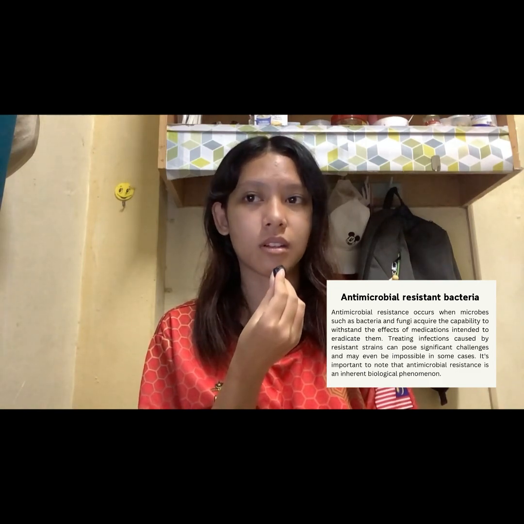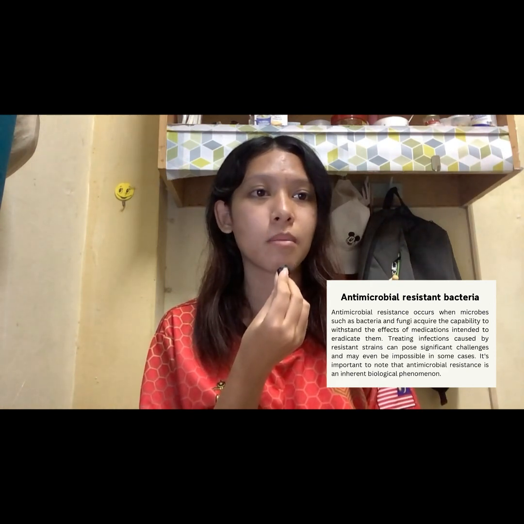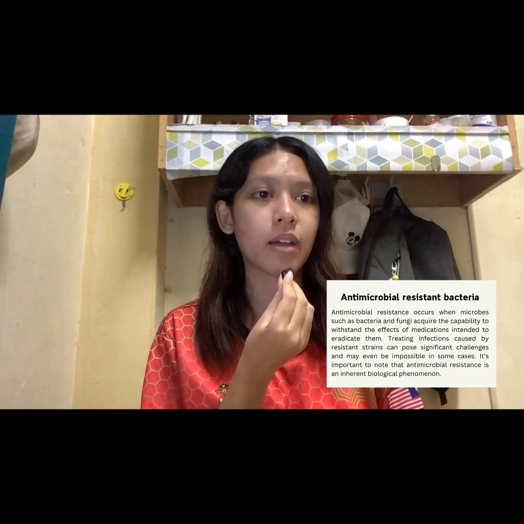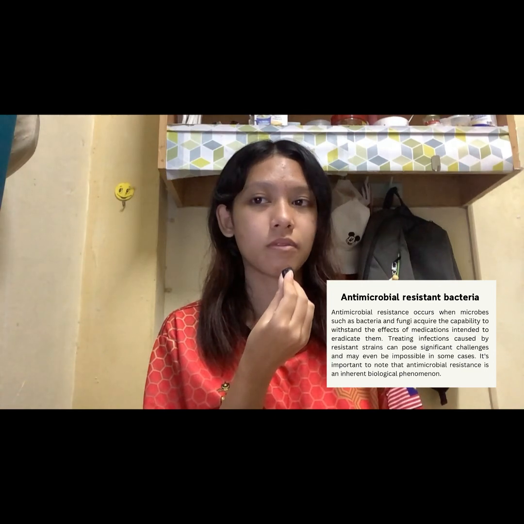Our second problem statement is antimicrobial resistant bacteria. Antimicrobial resistance occurs when microbes such as bacteria or fungi acquire the capability to withstand the effects of medication intended to eradicate them. After that, treating infection caused by resistant strains can pose significant challenges and may even be impossible in some cases. It is very important to note that antimicrobial resistance is an inherent biological phenomenon.